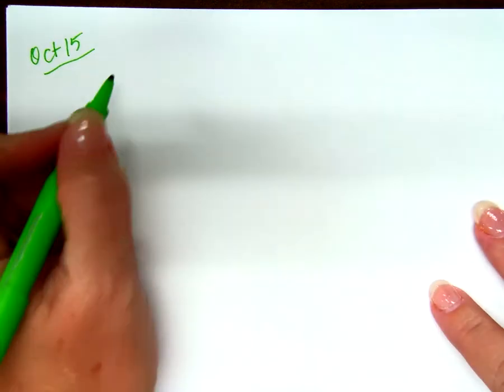So let's work on our notes for today. Okay? The majority of your assignment you already know how to do because it's based on what we learned yesterday. I'm actually adding one more thing today, and that's what today's notes are on. Okay?